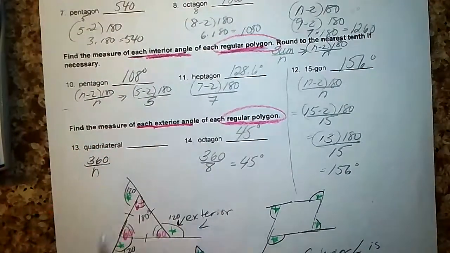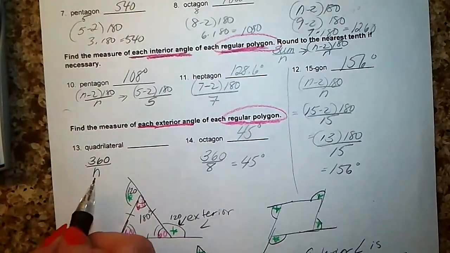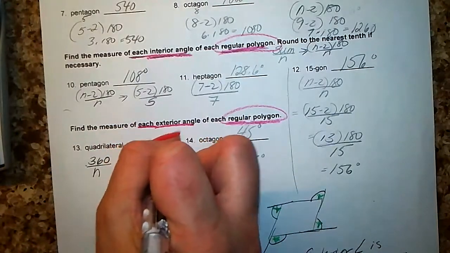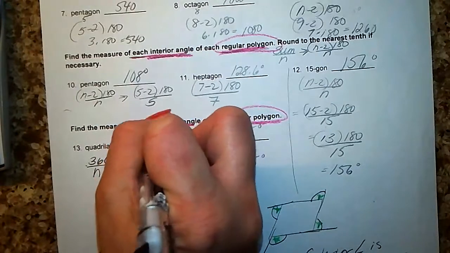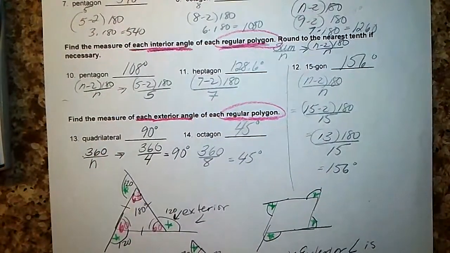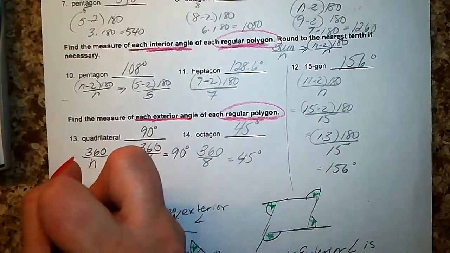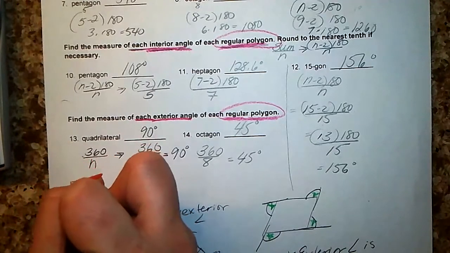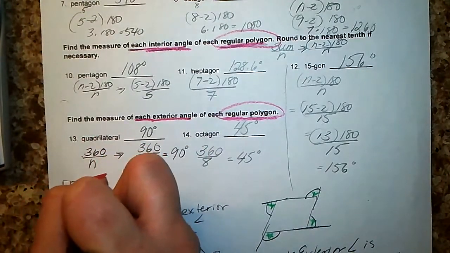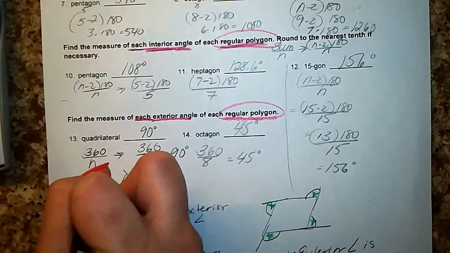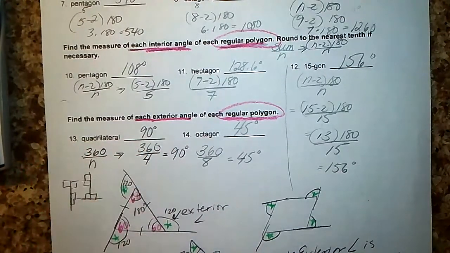Okay, so a quadrilateral has 4 sides. Remember, n is the number of sides. So we're simply going to do 360 divided by 4, and that answer is 90, which makes sense. Regular quadrilaterals are squares, right? If you have a square and all the inside angles are 90 degrees, think about this. All the outside angles have to be 90 as well because they are supplementary. So that makes sense.